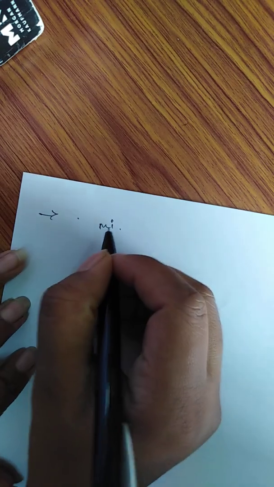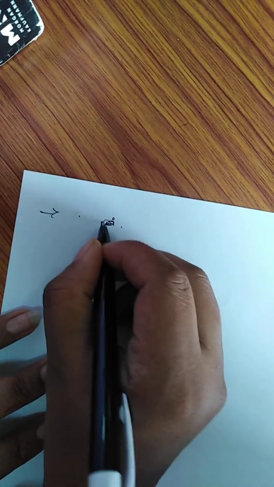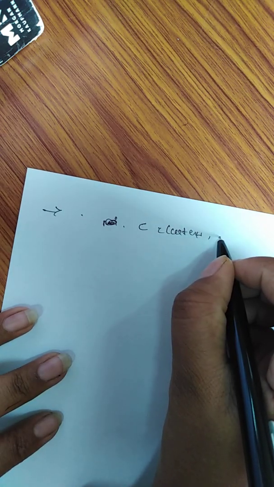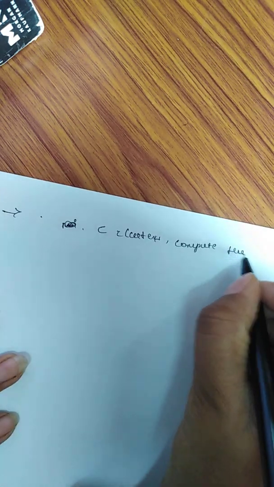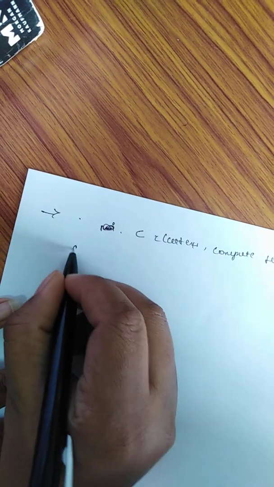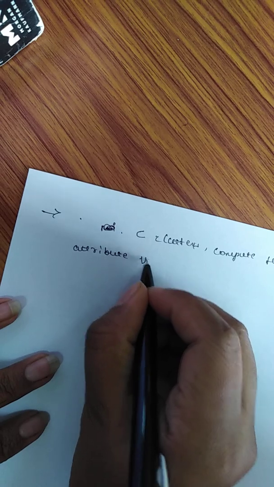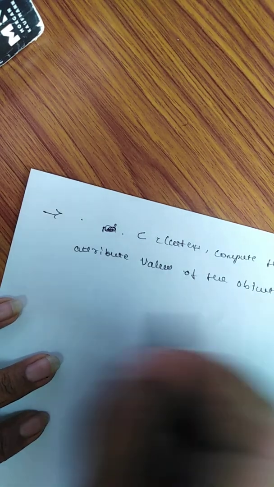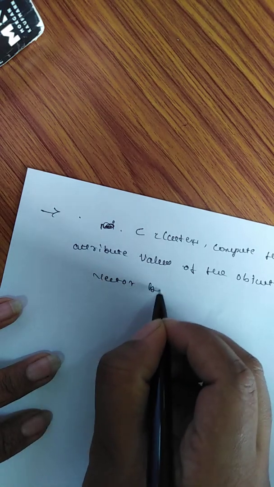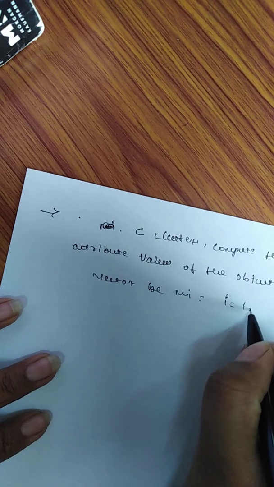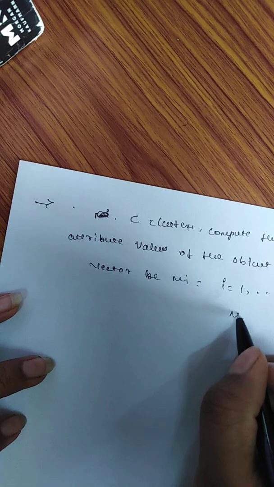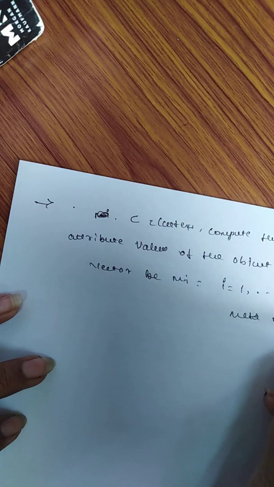What is the third step? We consider the clusters, C clusters, and compute the mean of the attribute values of the objects in each. We consider it as the vector mi, where i equals 1 up to C. The cluster means are the meta observations. This process we call meta observations.